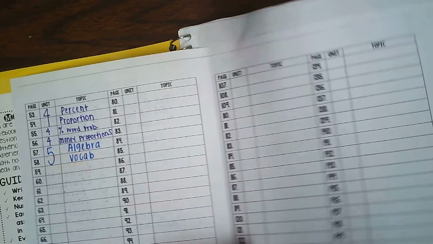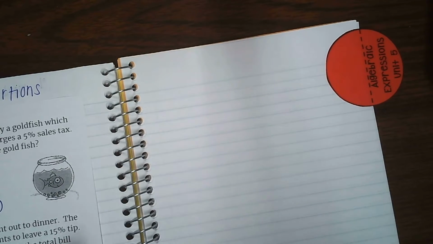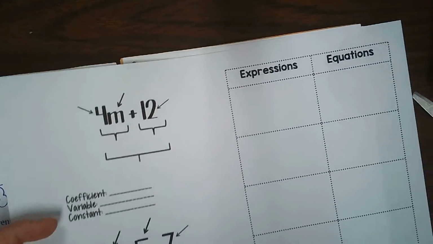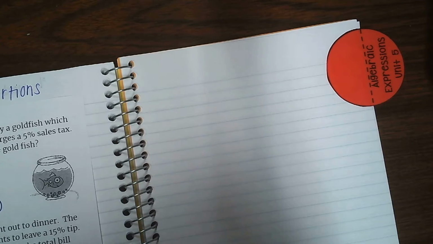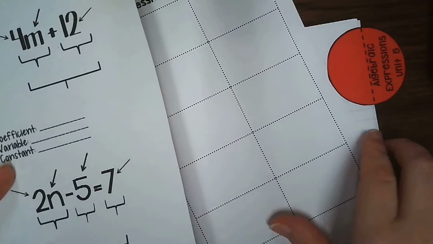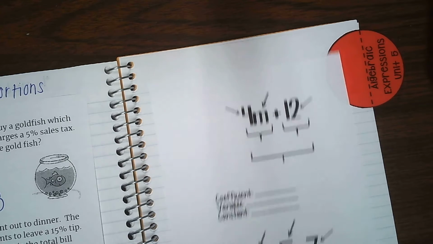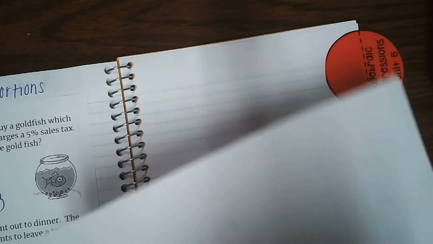Okay, so going back to page 57, you should have received a page that looks like this. We're going to cut it in half. This page is on 57. So we're going to glue that down. Remember, dot, dot, not a lot.